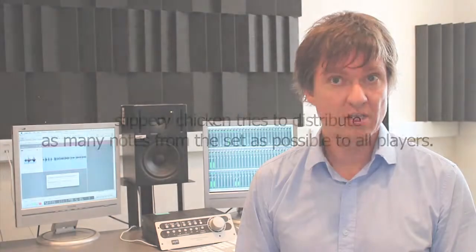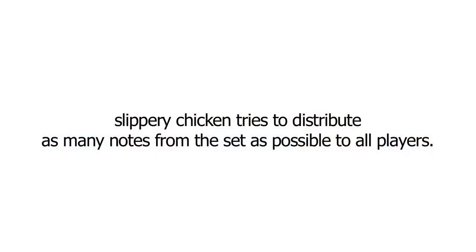Instruments will successively choose unused notes from the set, because what we try to do in Slippery Chicken is use as many of the notes that there are in the set as possible, so spreading them out amongst the whole ensemble. And in fact, you can define a hierarchy, if you like, to specify who gets first pick of the notes as the algorithm proceeds.